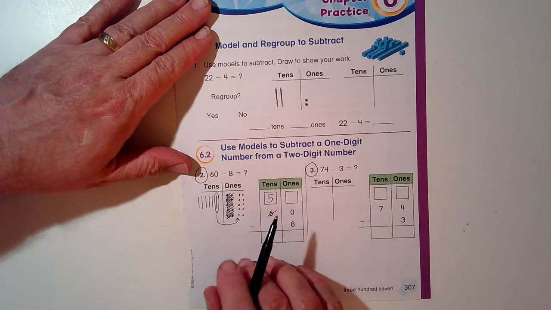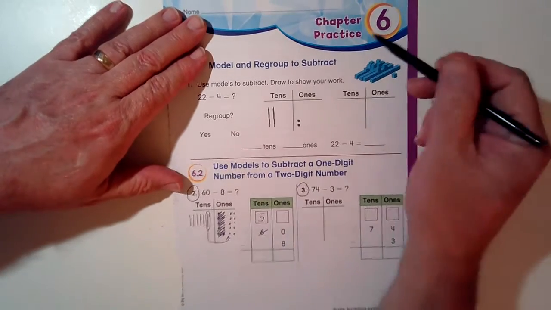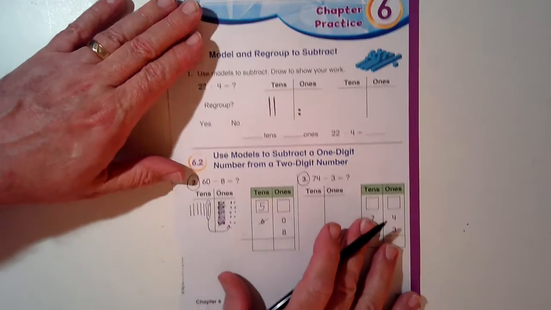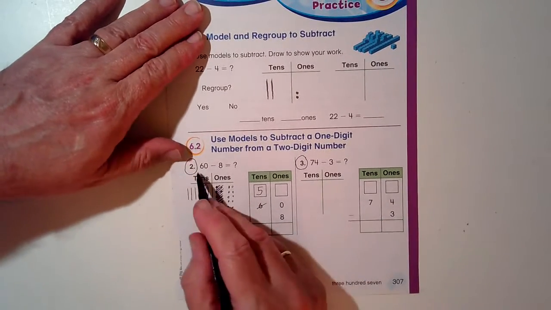These are the answers. So if you haven't already done the chapter practices on 307 through 310, do those first and then come and look at the answers.